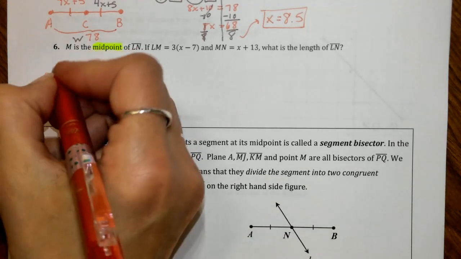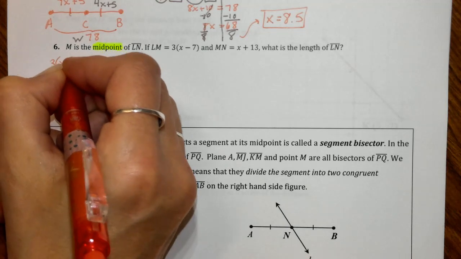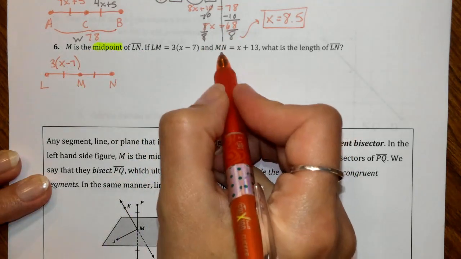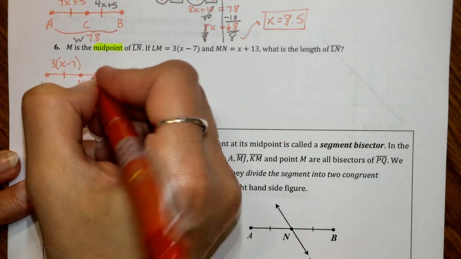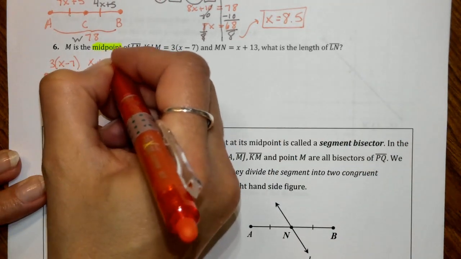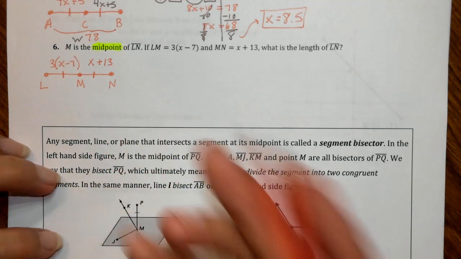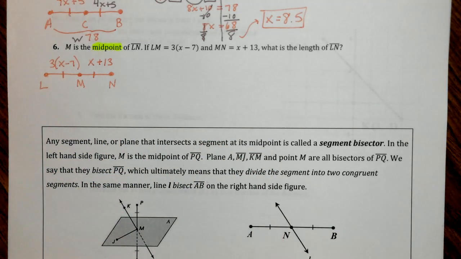LM, here to here, is going to be 3 parentheses x minus 7. MN, the other half, yes, I'm saying half because they're equal halves, is going to be x plus 13. Because of these congruent marks, if two segments are congruent, their measurements are equal.